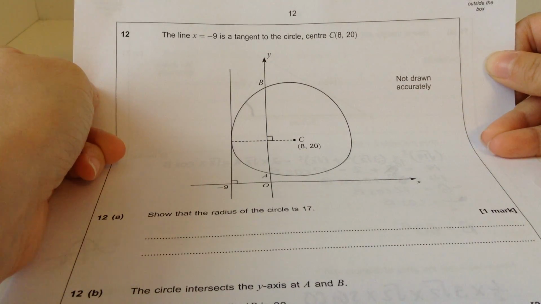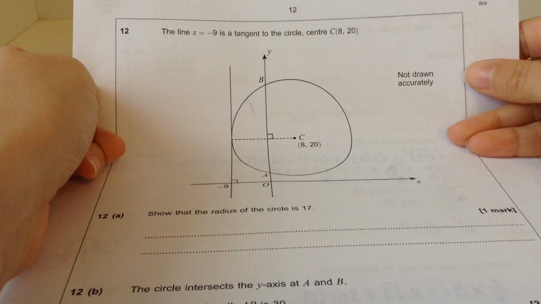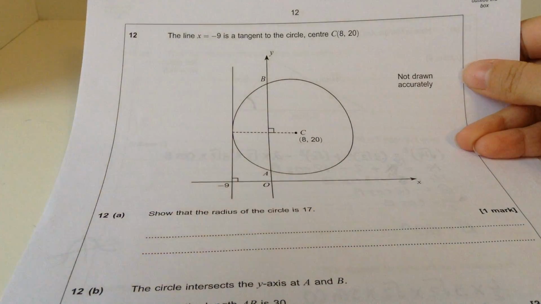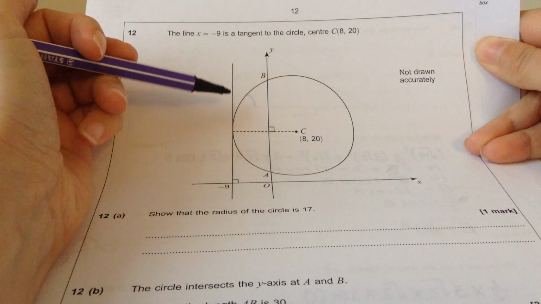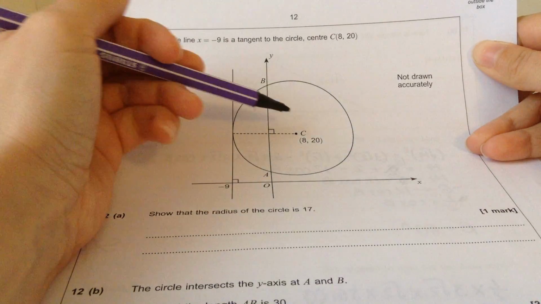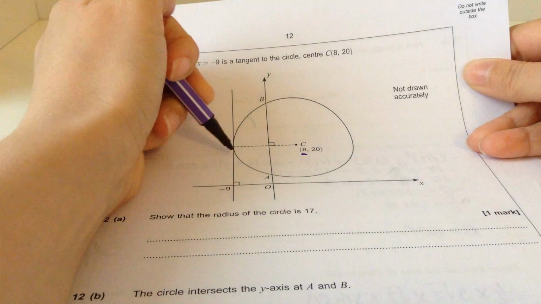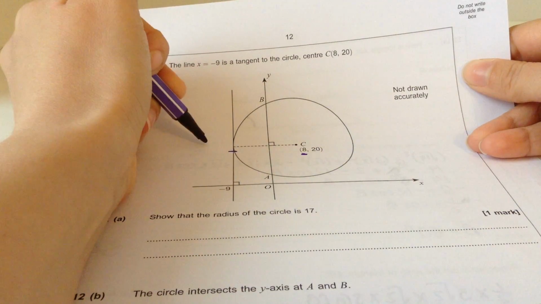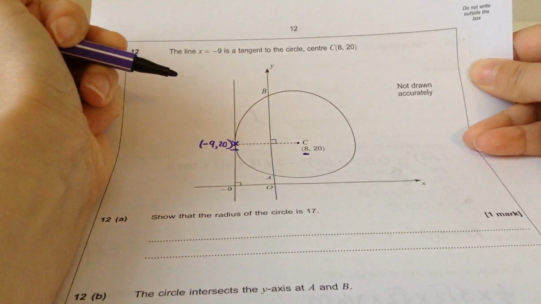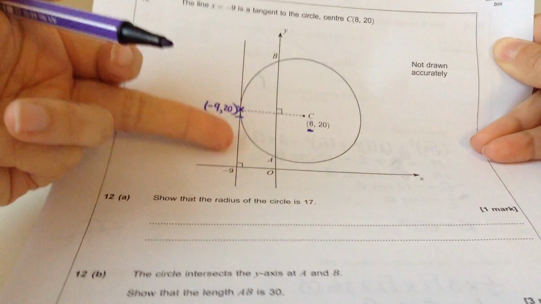The line x equals minus 9 is a tangent to the circle centre 8, 20. Show that the radius of the circle is 17. Okay. So, obviously that distance from 8 to minus 9, that point there is going to be minus 9, 20, because it's vertically the same as that, and horizontally the same as that.